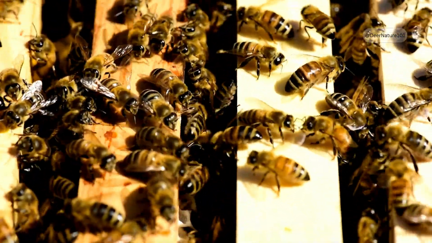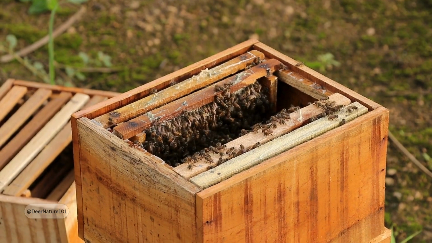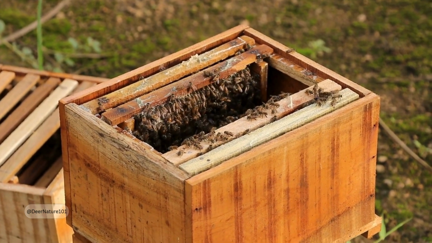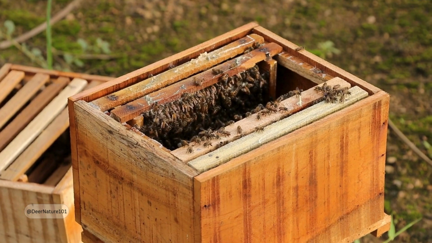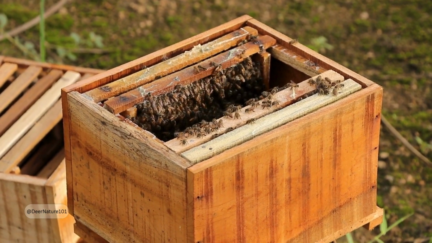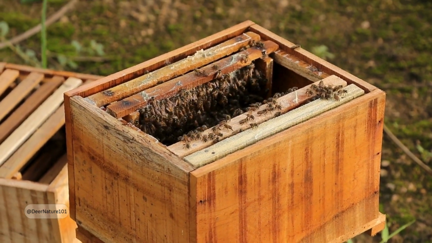Honeybees also communicate using pheromones, which are chemicals that trigger social responses within the colony. The queen emits a queen pheromone that helps maintain colony cohesion and suppresses the development of worker ovaries. Workers release alarm pheromones when the hive is threatened, which signals other bees to defend the colony.